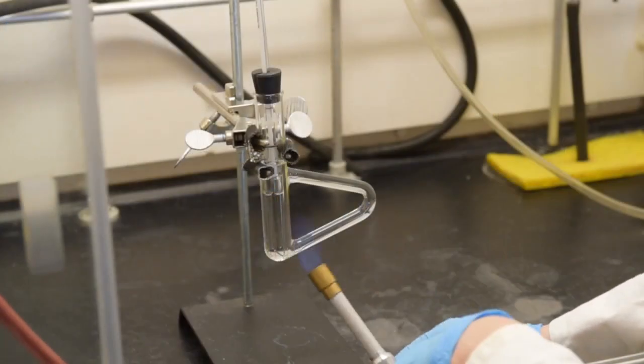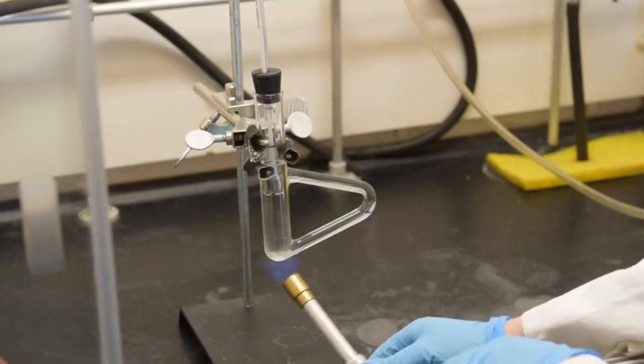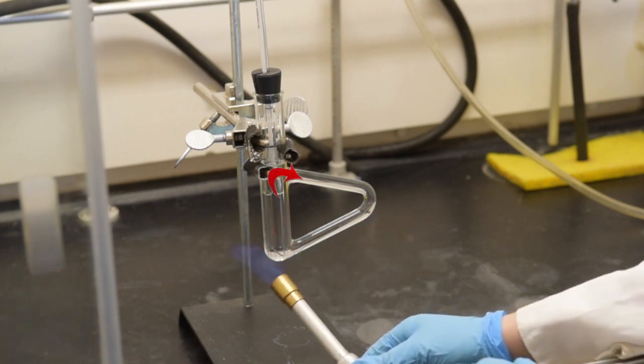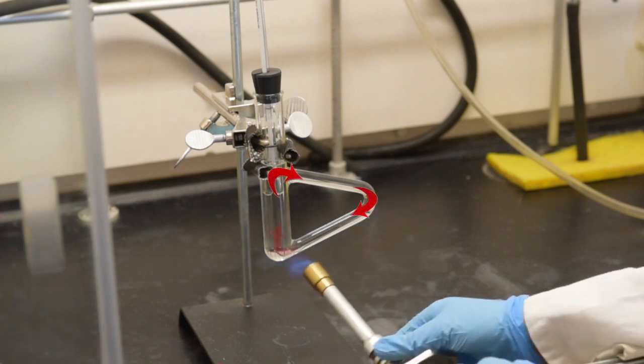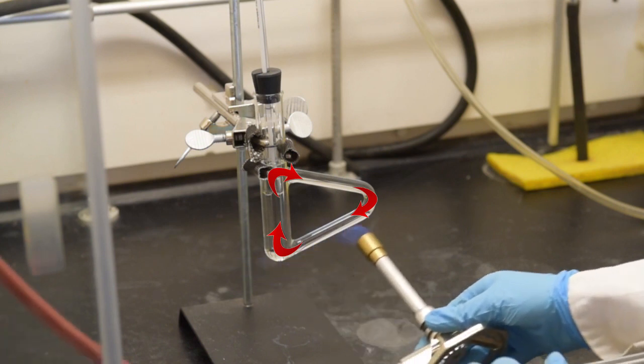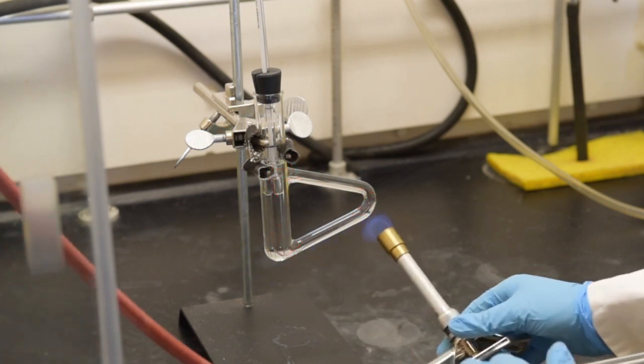Fan the flame over the lower arm of the Thiele tube. The Thiele tube is made so that the heat will convect through the tube and all of the oil will be the same temperature. It is desirable to have a slow heating.